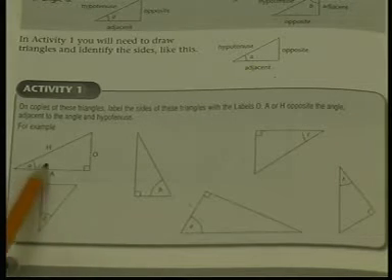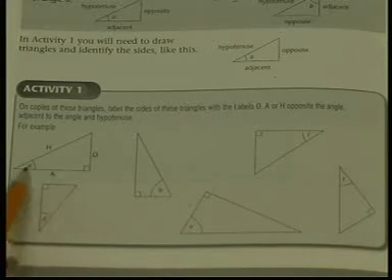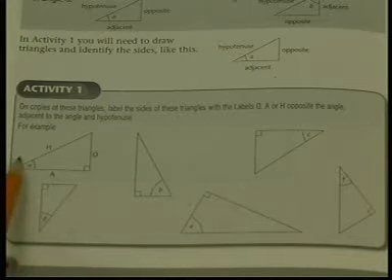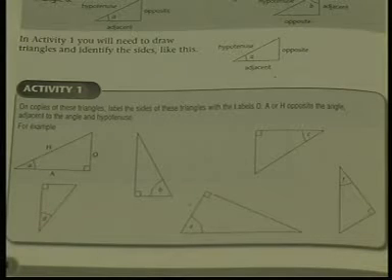So the opposite of the angle is O, so they've labeled that the O. This side here is the adjacent, so they labeled the A. And obviously the longest side is always called the hypotenuse. Notice that the longest side always ends up on the opposite side of the 90. So that's A done for you.